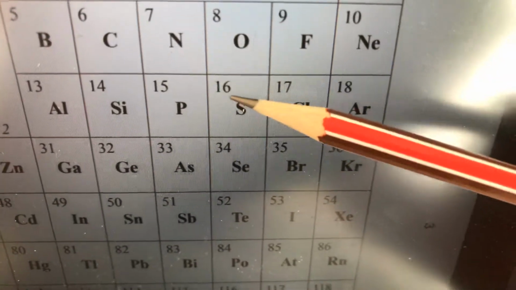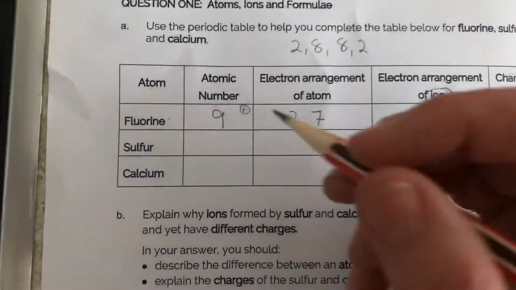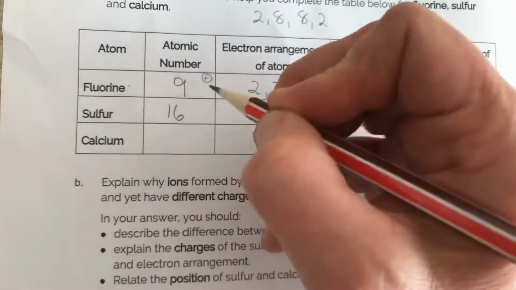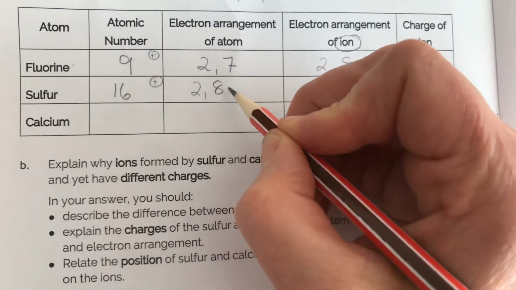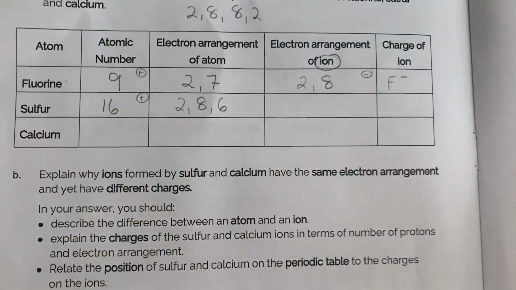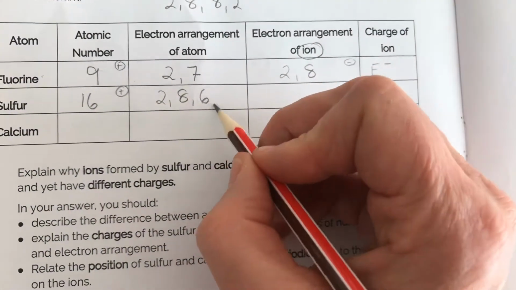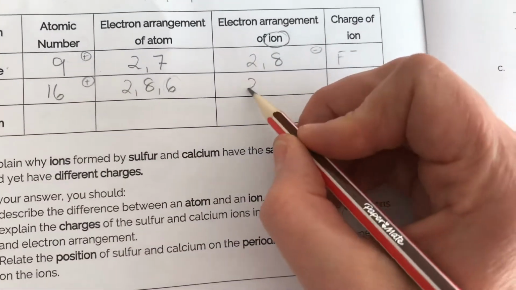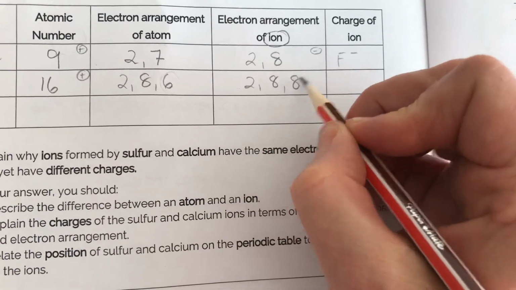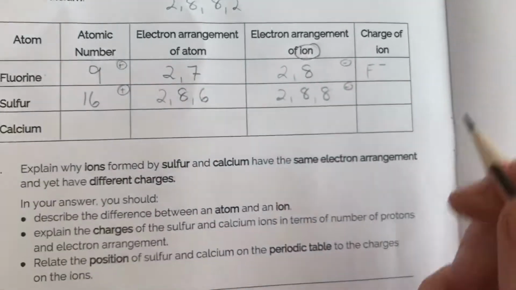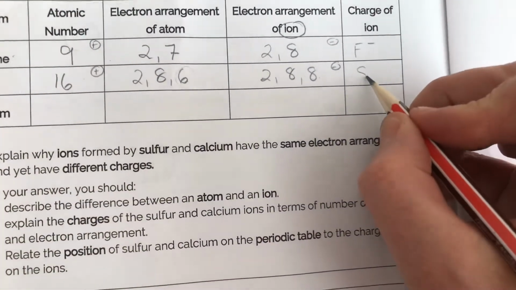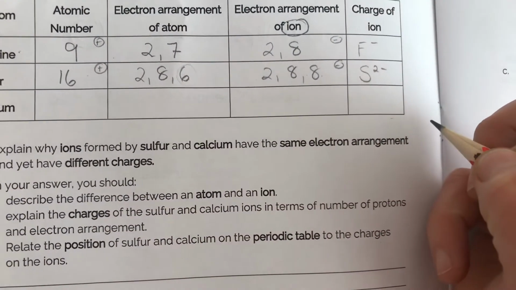Looking for sulfur here, we can see that sulfur is atomic number 16. So atomic number 16, so it's got 16 positive protons. 2, 8, 6 adds up to 16. To make an ion, it needs to gain 2, so it will be 2, 8, 8. And now it's got 18 negatives and still 16 positives, so therefore it's S2 negative.